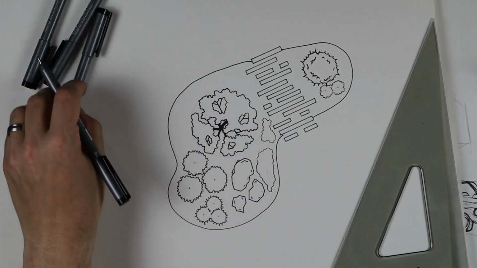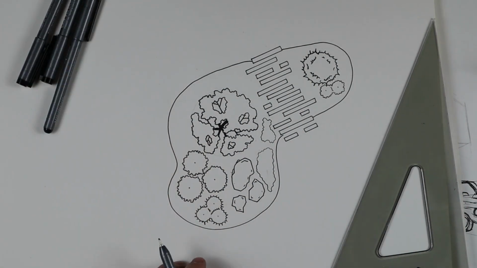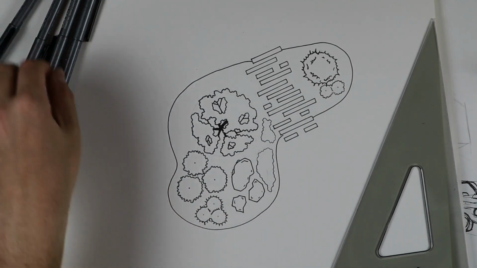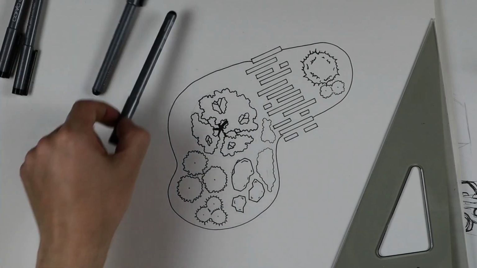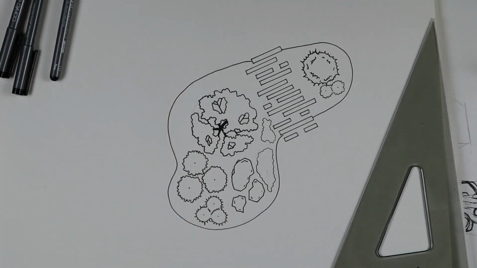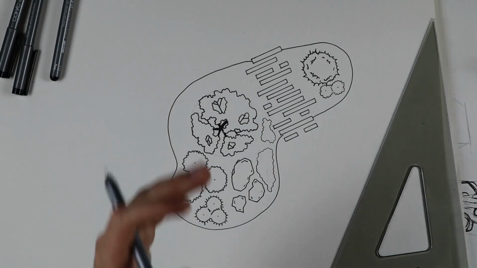Okay, so I have my little bed there, and then the question is, now what do I want to come back to and start adding a little bit of detail on? And so I would get my finest line weight, which is my 0.3 here, and it goes even finer, but for the video I think this is going to be good enough. And I'm going to add things again top down.